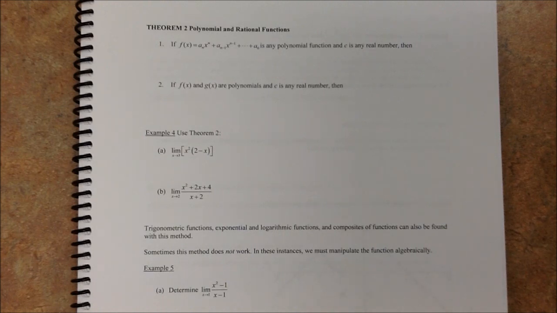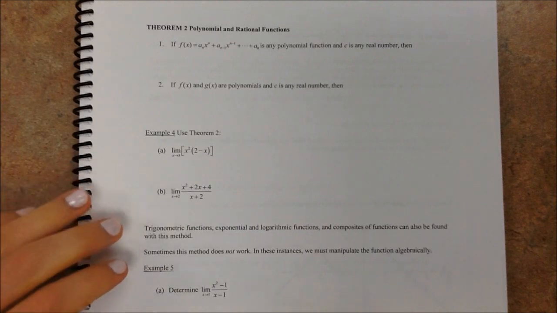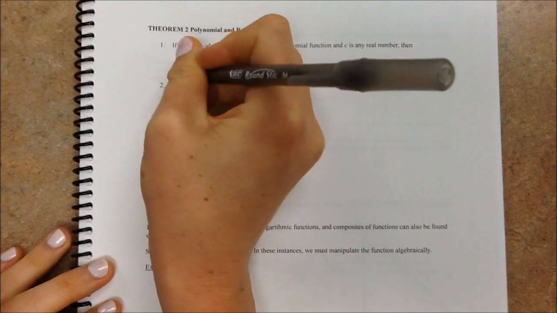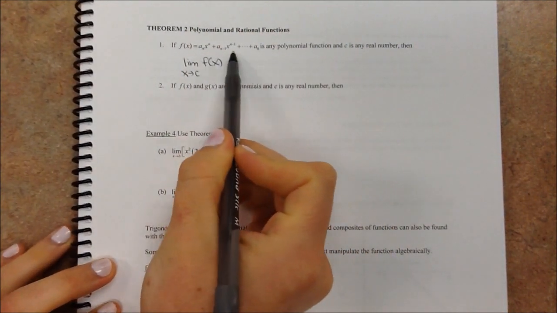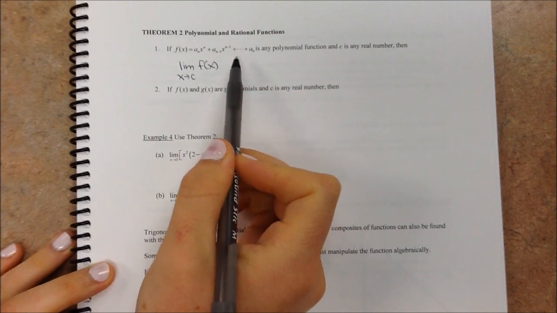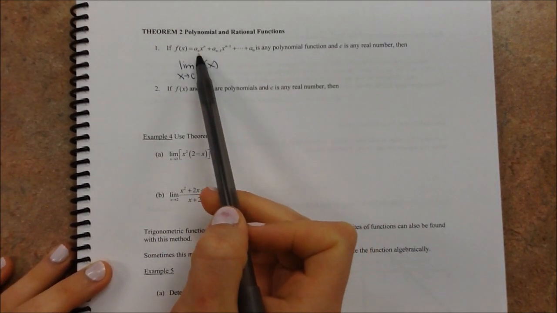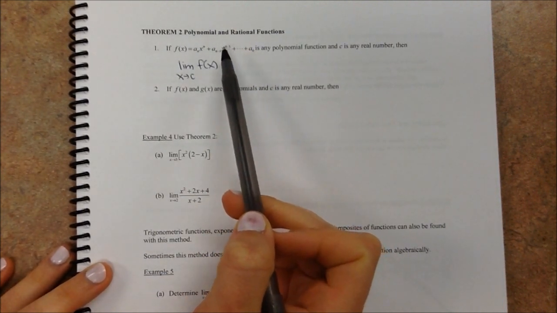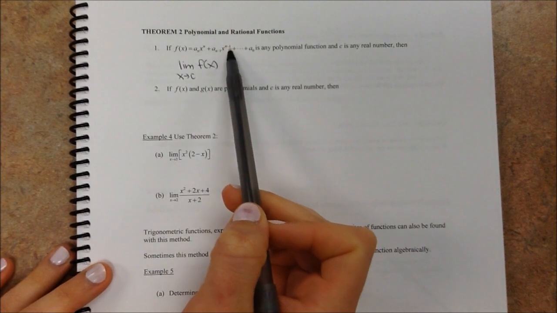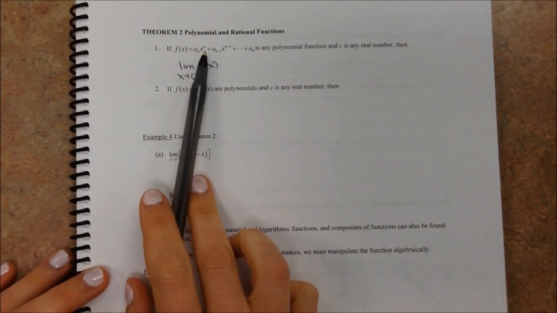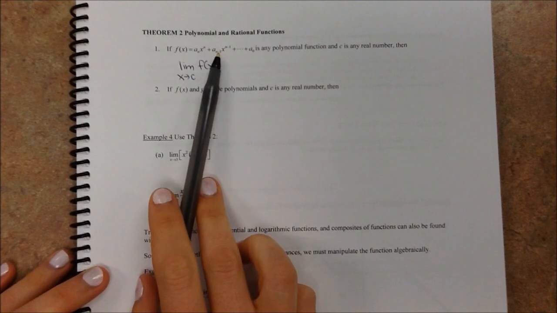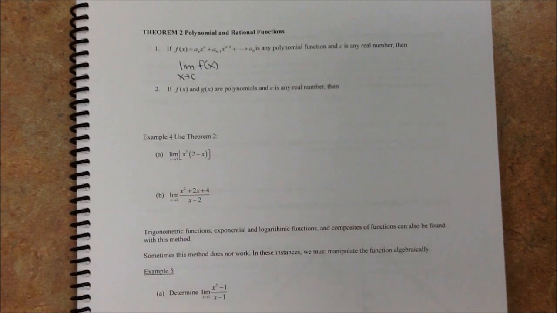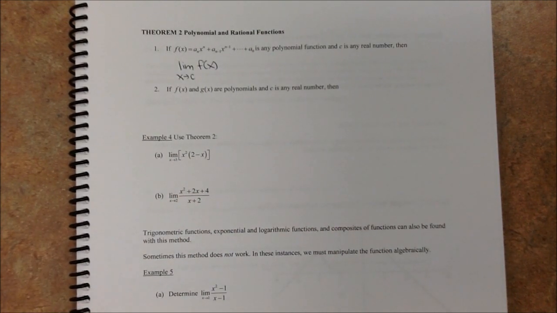So this first theorem that we are going to look at, part 1 of theorem 2: if you want to take the limit of f of x as x approaches c. This form right here is a very generic form for a polynomial. Each a, like a sub n minus 1, all the way down to a naught, represents a constant. And then x to the n minus 1. So this could be something like 4x to the 5th plus 7x to the 4th, and then it would go all the way down to just a constant with no variable attached. Just a very generic way to write a polynomial.